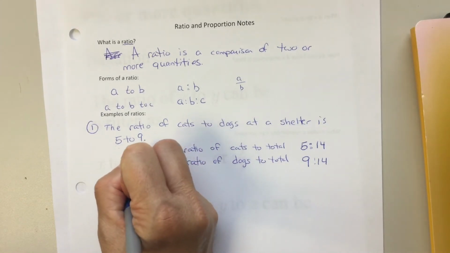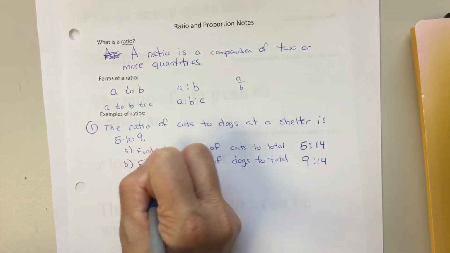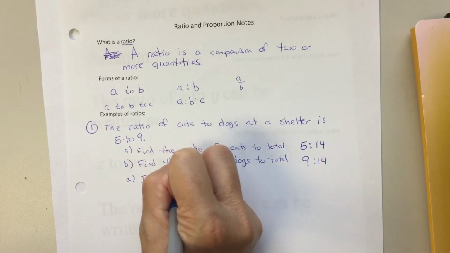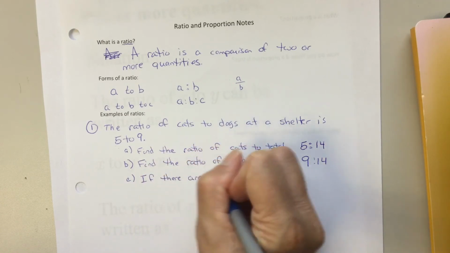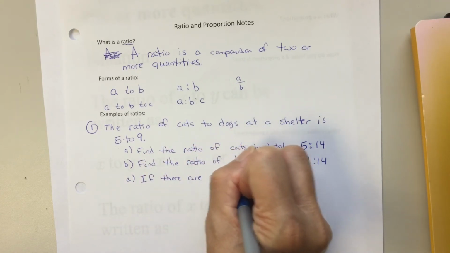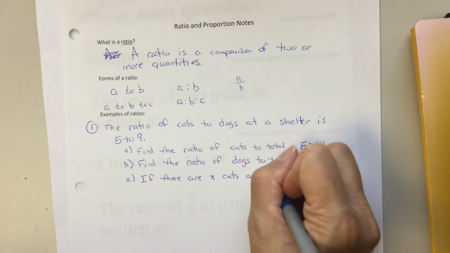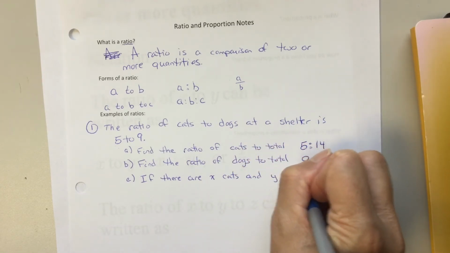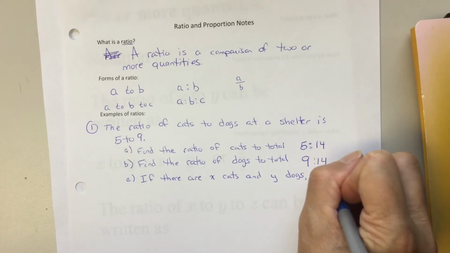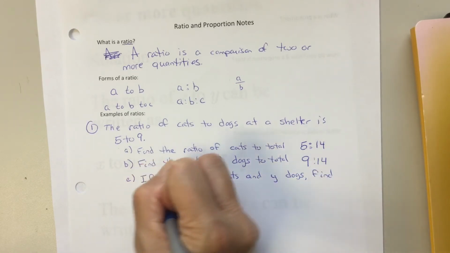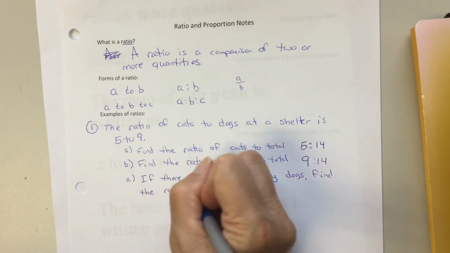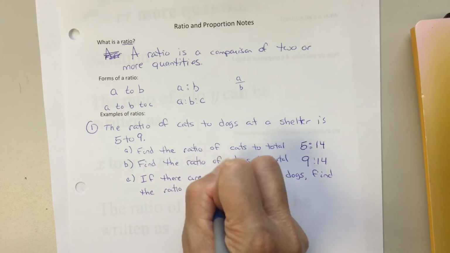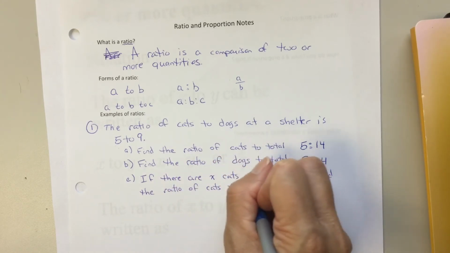Another thing I might ask you to do is I might say if there are X cats and Y dogs, find the ratio of cats to total.